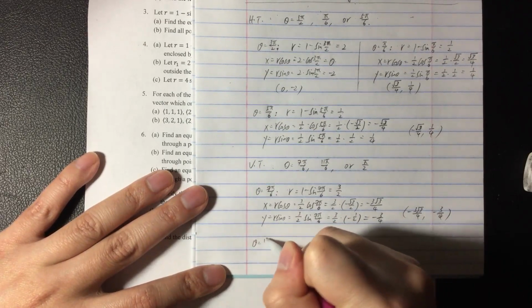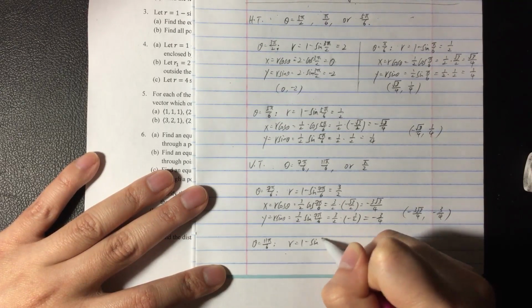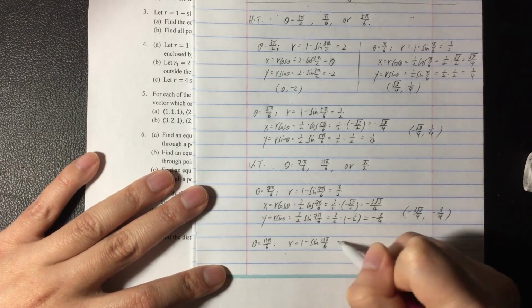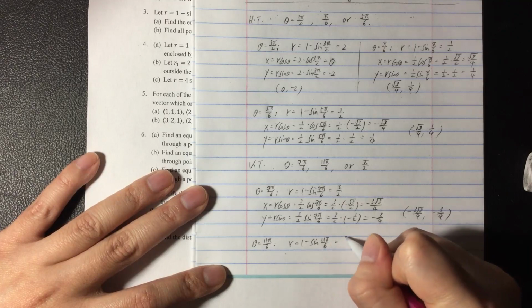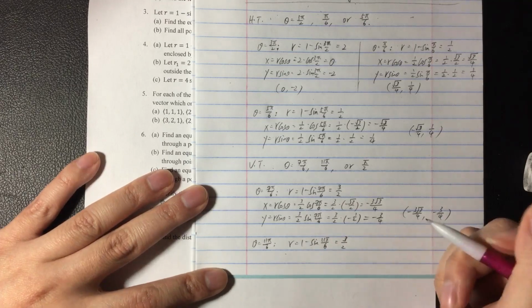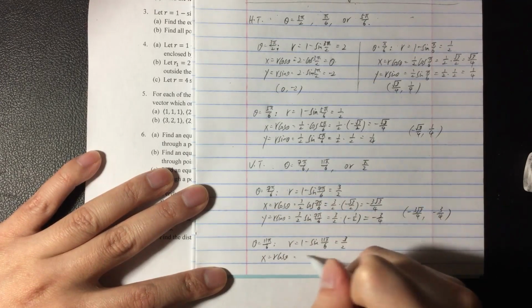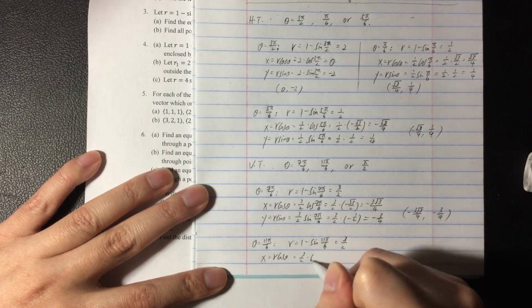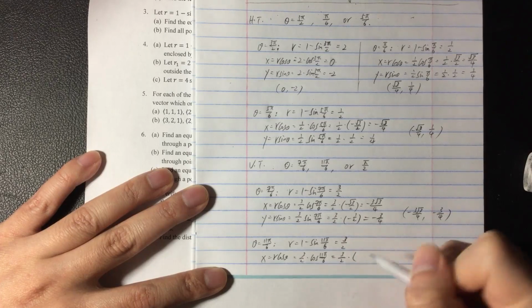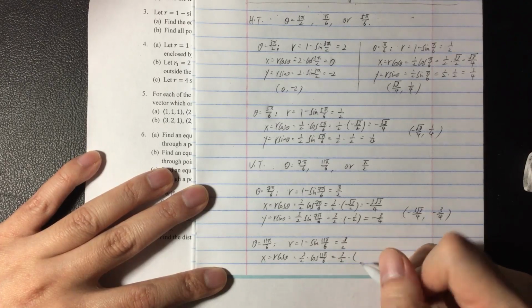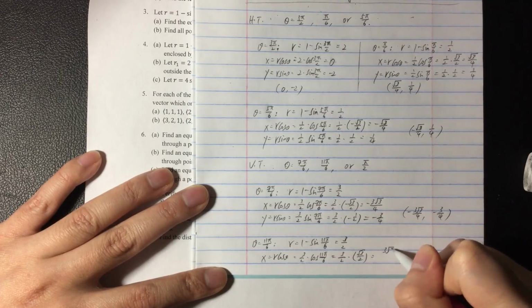When theta is 11 pi over 6, r is 1 minus sine 11 pi over 6. Sine 11 pi over 6 is negative half. 1 minus negative half is 3 over 2. So x is r cosine theta, which is 3 over 2 times cosine 11 pi over 6. Cosine 11 pi over 6 is positive radical 3 over 2. If we multiply, we have 3 radical 3 over 4.